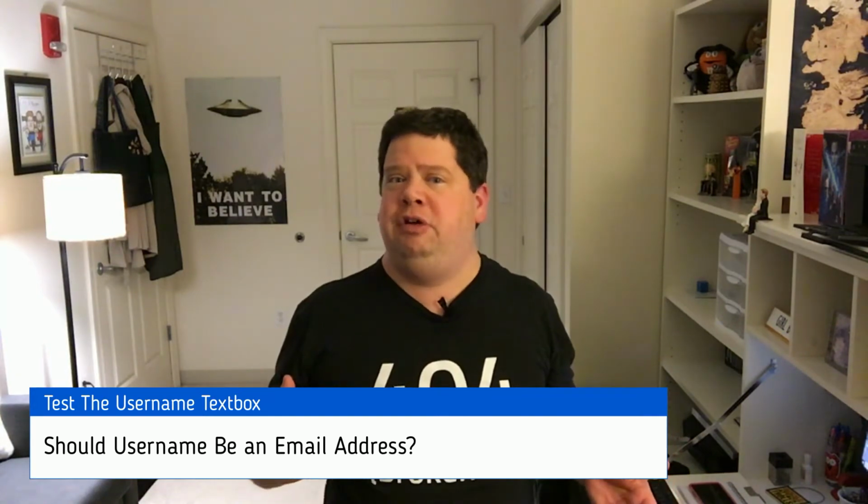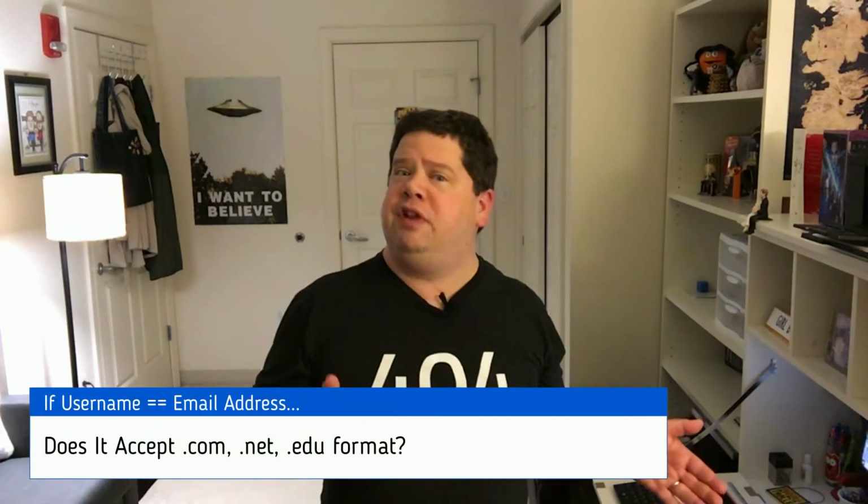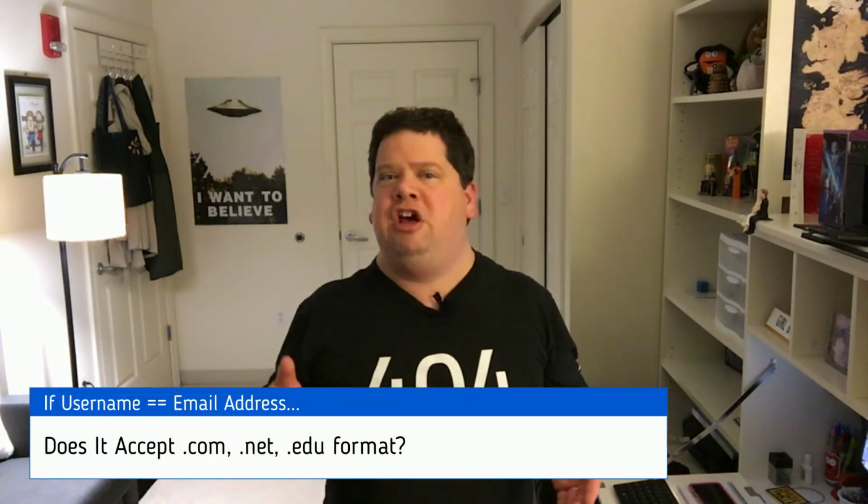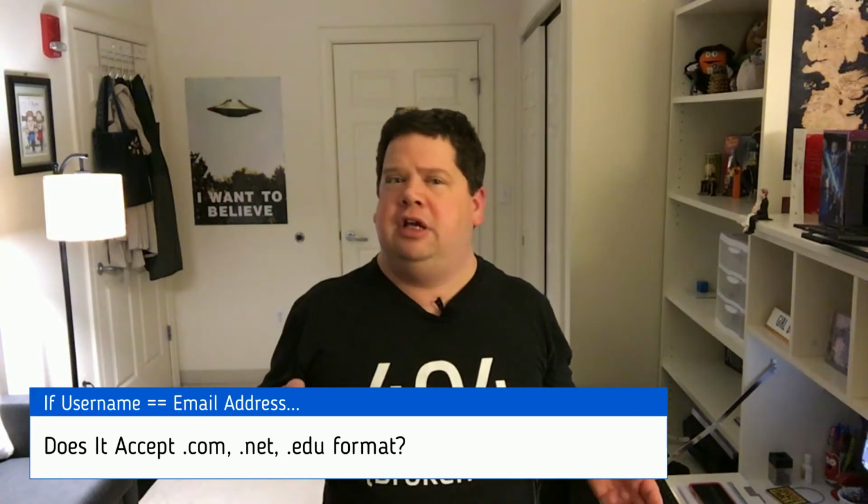Is the username supposed to be an email address? If so, what happens if you leave out the @ sign? Does the message tell you, the user, it actually should be an email address? If the login is an email address, does it allow the .com, .net, .edu, etc.? Does the username and password text box allow enough characters to be entered?